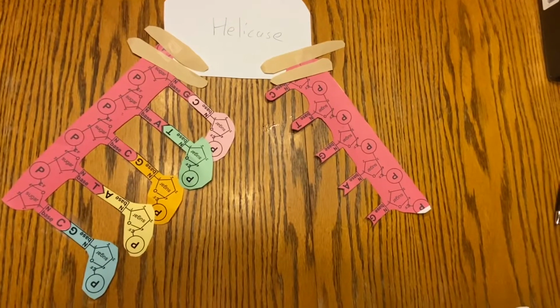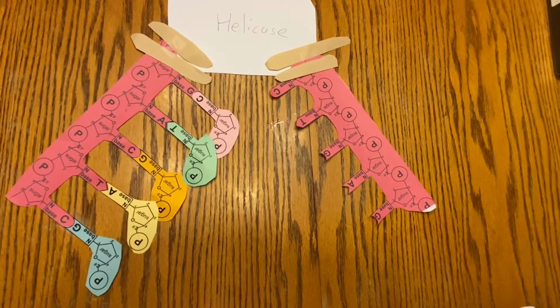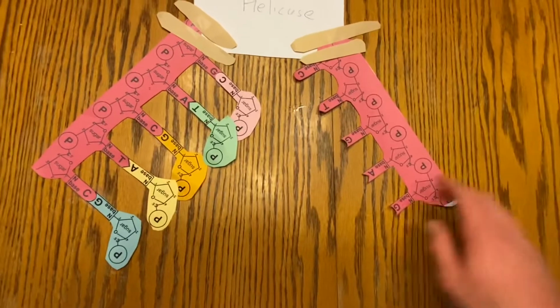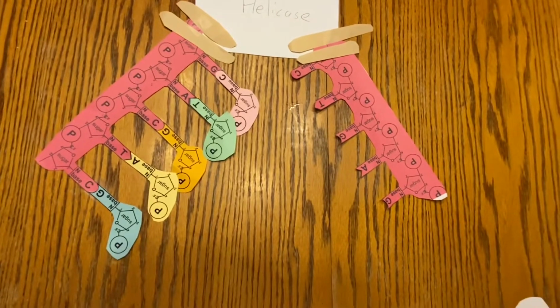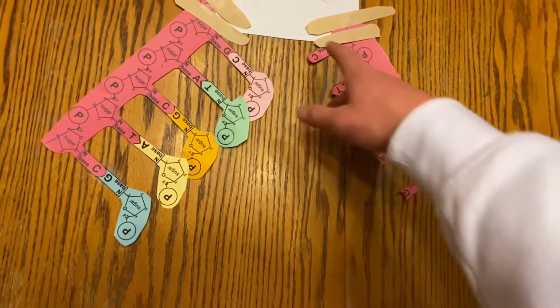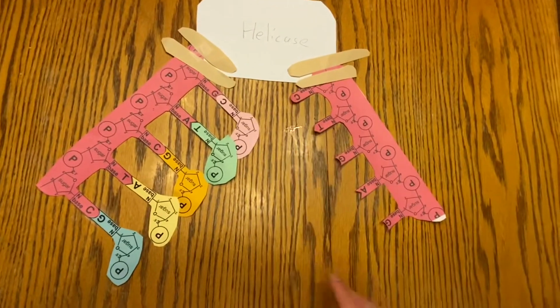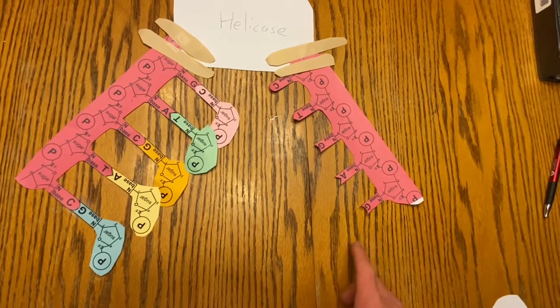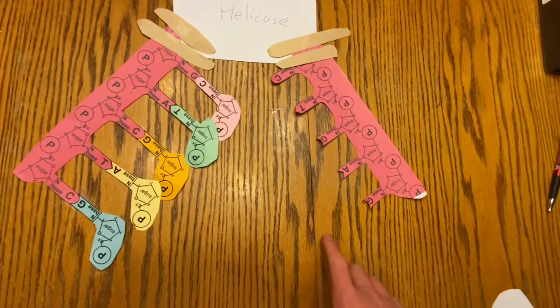So, on the lagging strand, the process is a little bit different, since it has to go from 3' to 5' end, just like the leading strand. But the problem is the 3' end is closest to the helicase, while the 5' end is over here, and it gets a little fragmentary while the process is occurring.